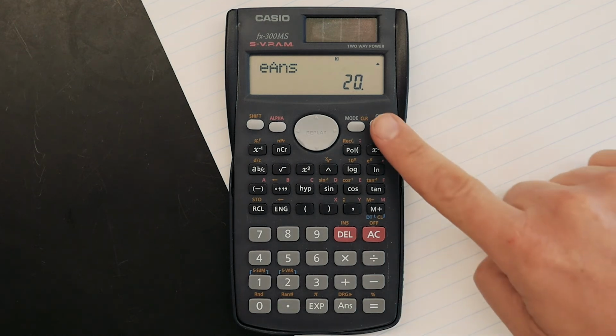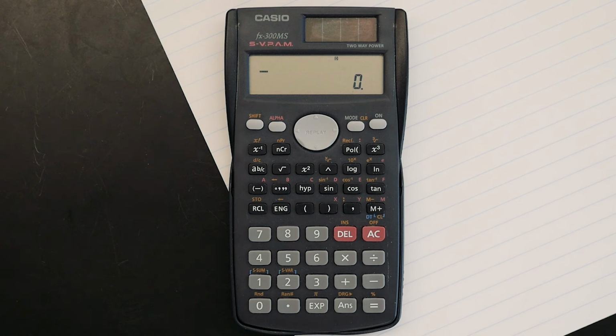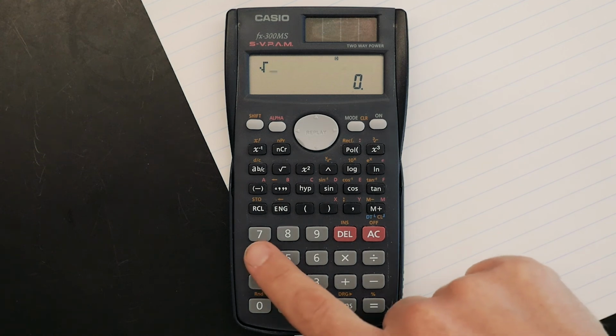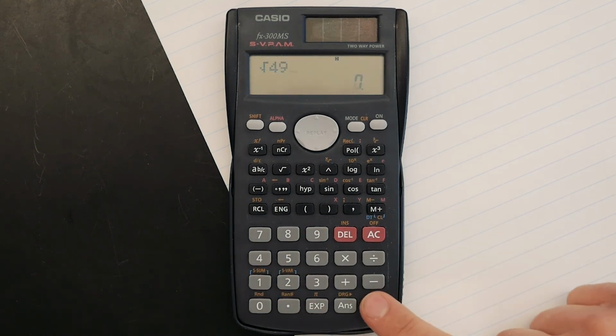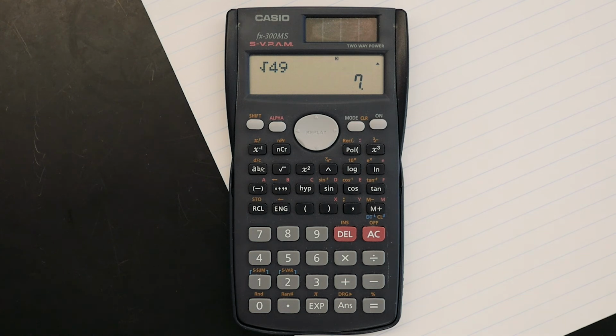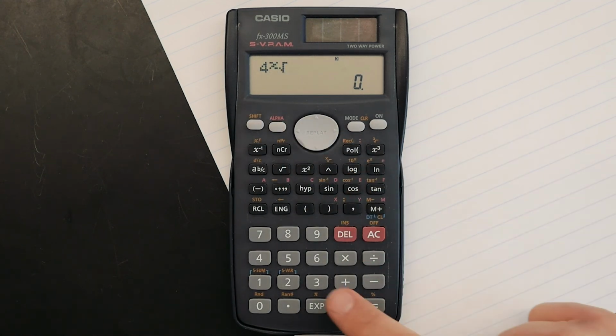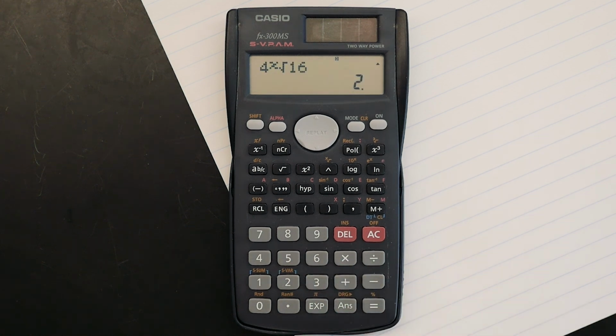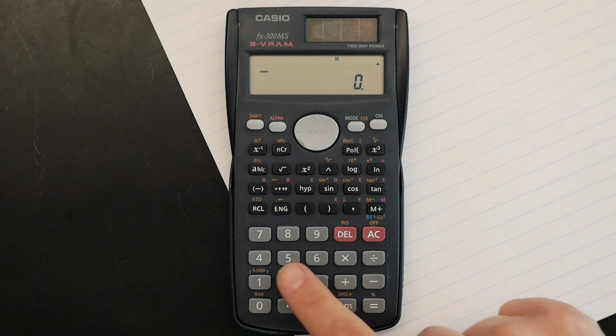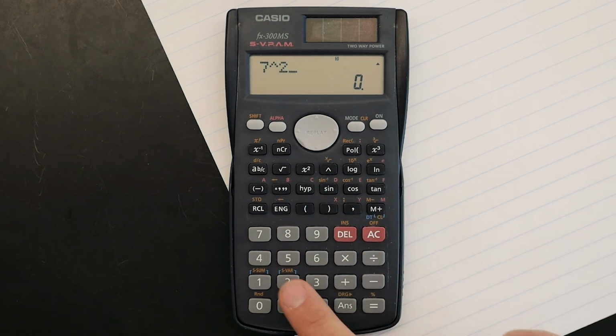Roots and exponents can be found with either the square root key or the power key. For example, the square root of 49 is found by pressing square root 49 equals. The fourth root of 16 can be found by pressing 4 for the fourth root, followed by the Shift key, power, and 16 equals. Similarly, any number raised to the power of any other number requires the power key, which looks like a little upside-down V. 7 to the power of 2, for example, is 7 power 2 equals.